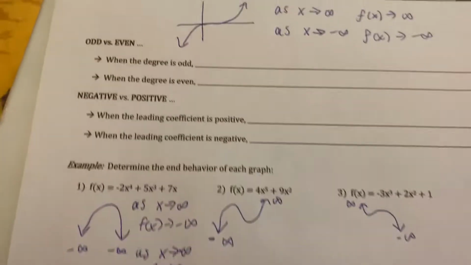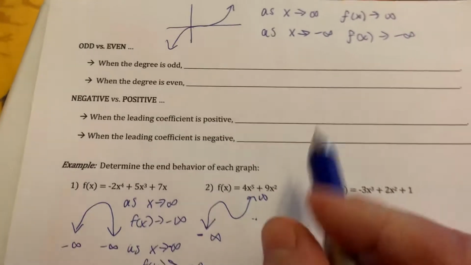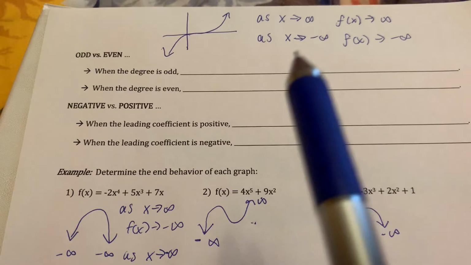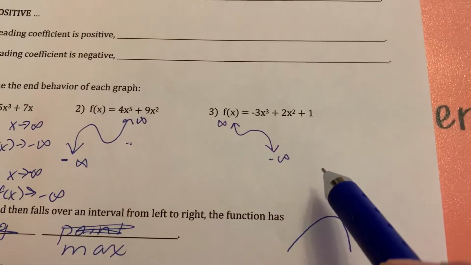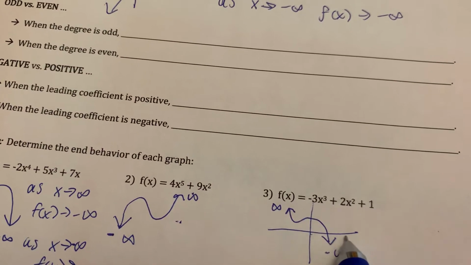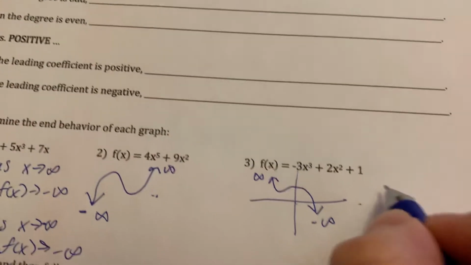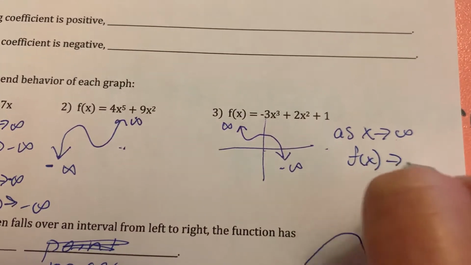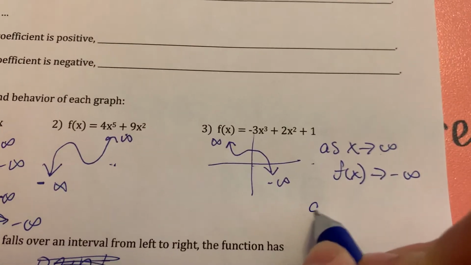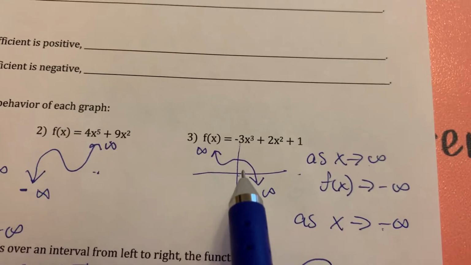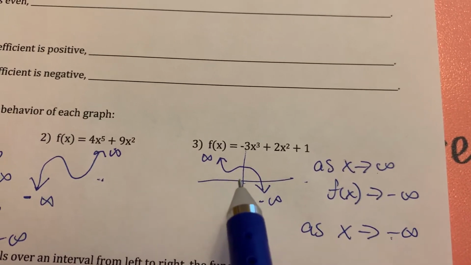And as we just did this one up here, as x gets bigger, so does your graph. As x gets smaller, so does your graph. In this one, it's the opposite. So as x gets bigger, your graph is getting negative. And as x gets negative, your graph is actually getting bigger.